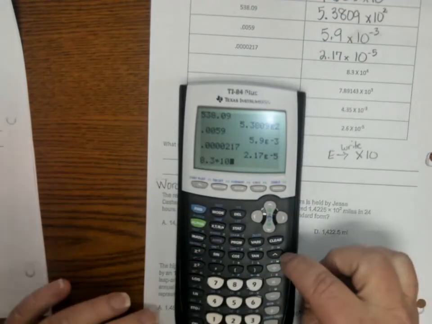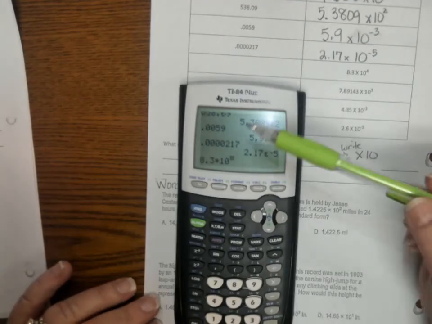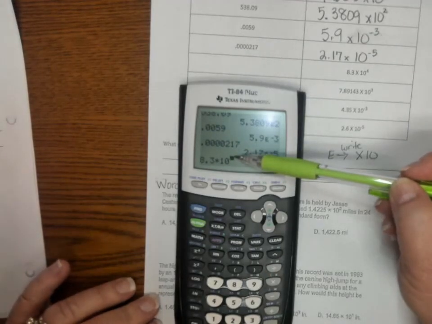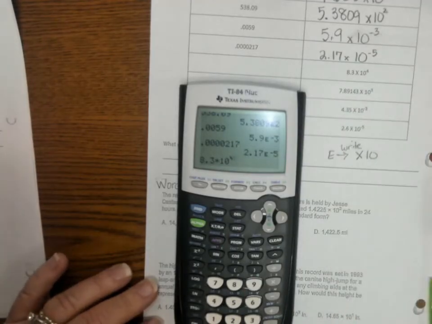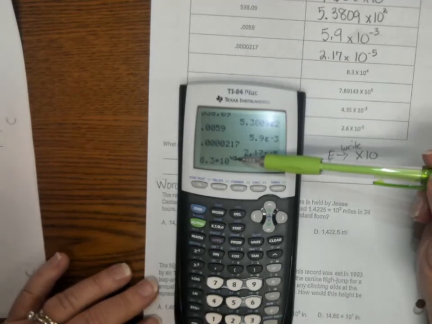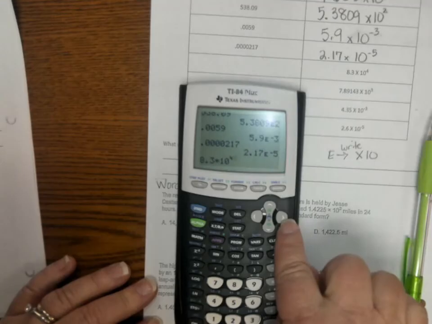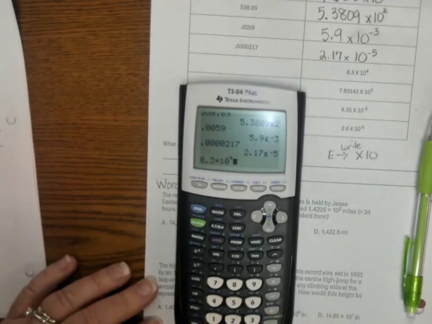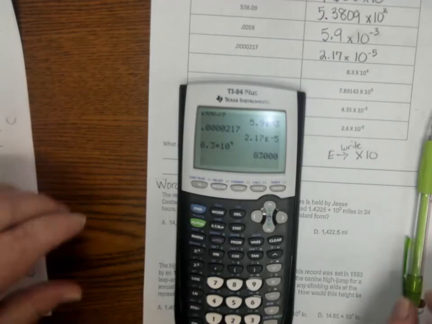So here it is. So we're going to hit the power up button, and do you notice how you have a box up here now, all right? So we're going to fill that in with a 4, all right? But you're still up here in what I call exponent land. You've got to get out of exponent land. So we're going to hit the arrow to the right key, which brings us back down, and then all we have to do is hit enter, and we get our number.